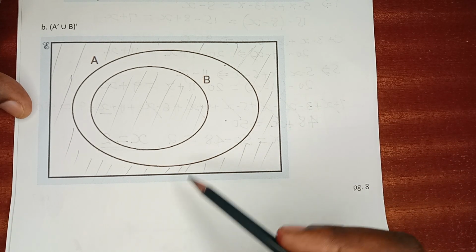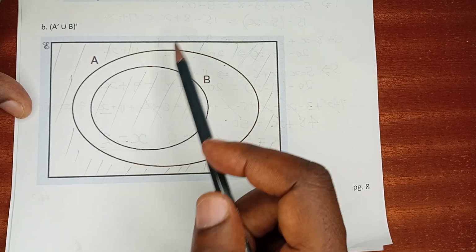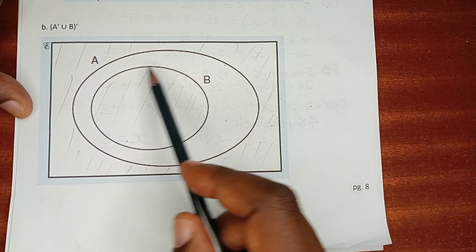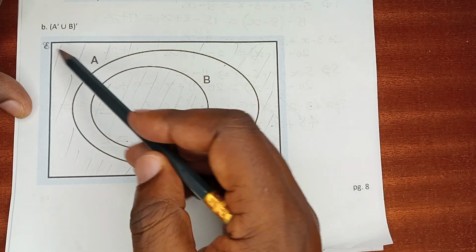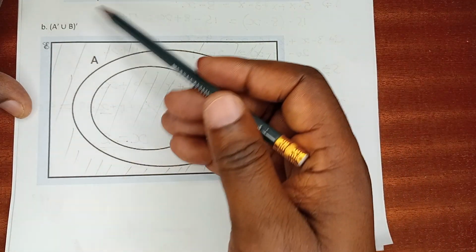Union B, inside B is now this region inside B, into bracket again, prime.